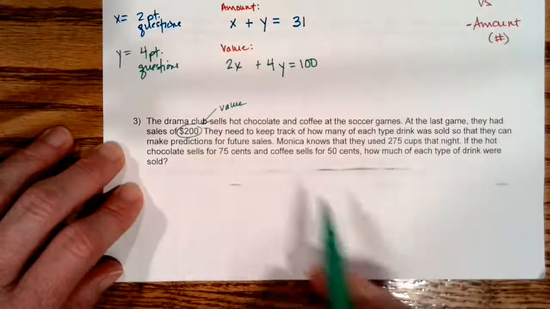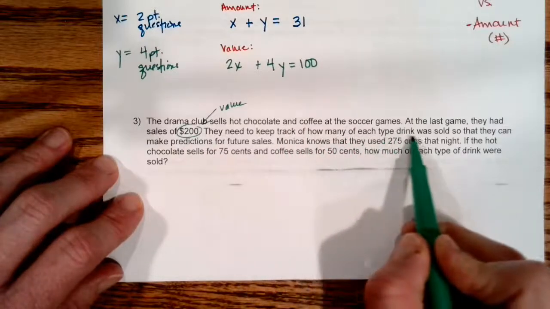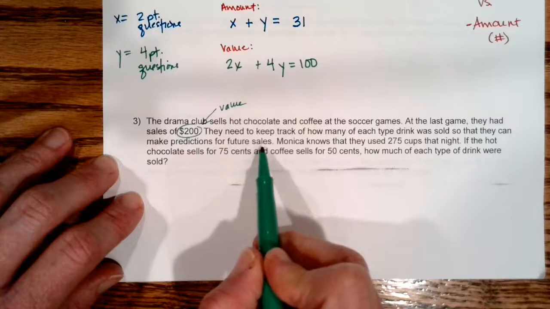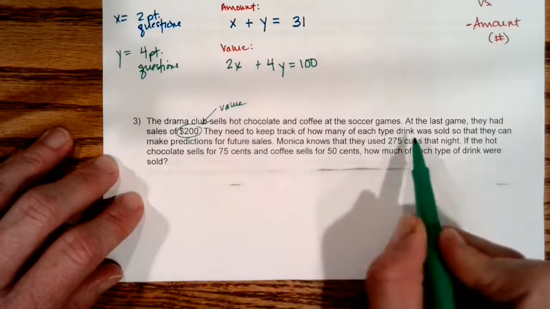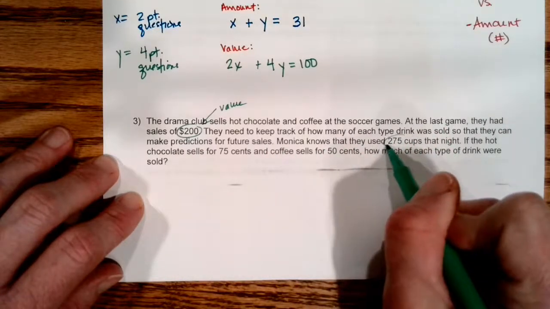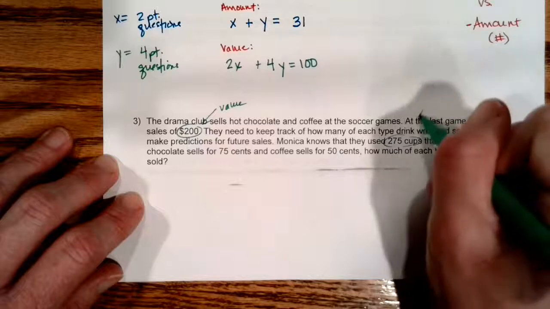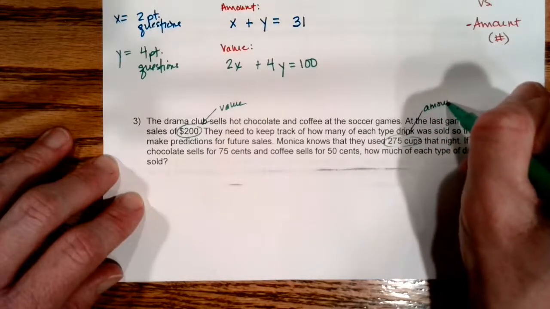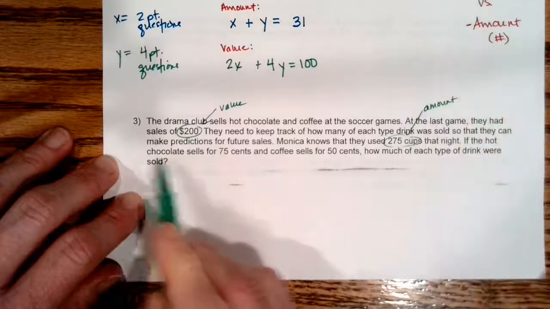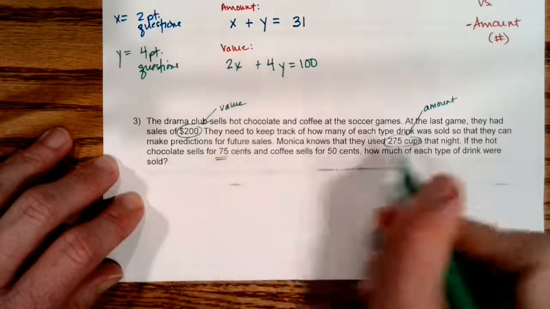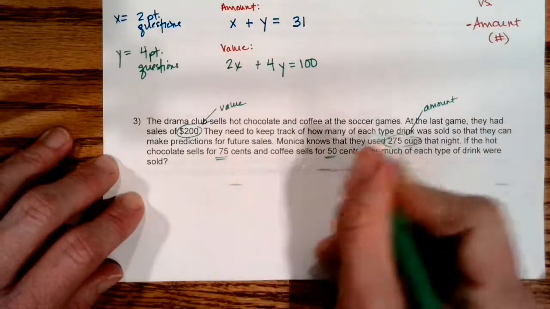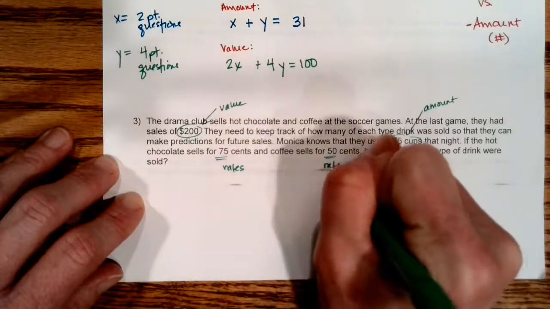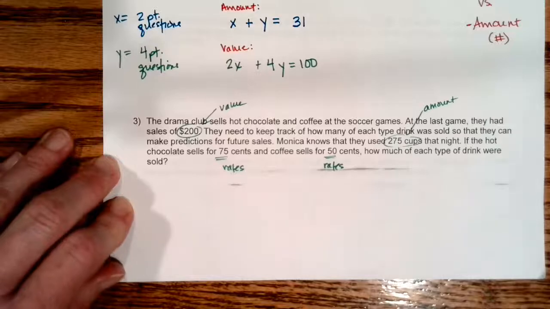They need to keep track of how many of each type of drink was sold so they can make a prediction for future sales. Monica knows that they used 275 cups that night. This looks like it's going to be our amount. How many cups? If the hot chocolate was 75 cents and coffee is 50 cents, guess what? These are our rates. How much of each type of drink were sold?